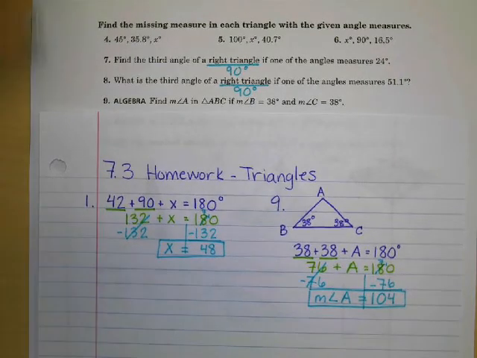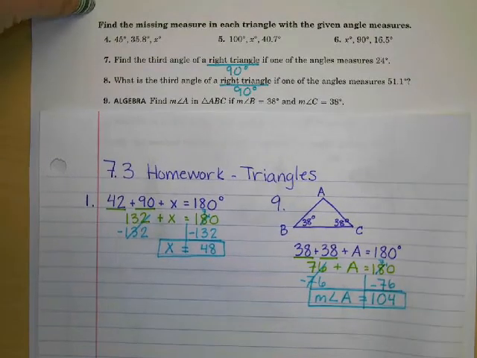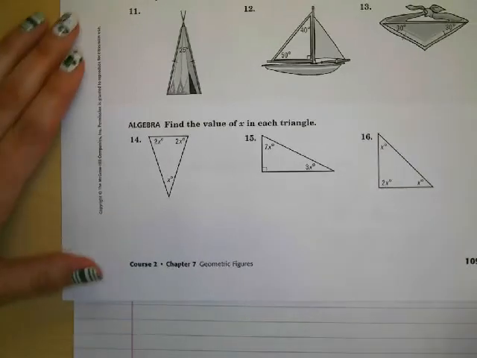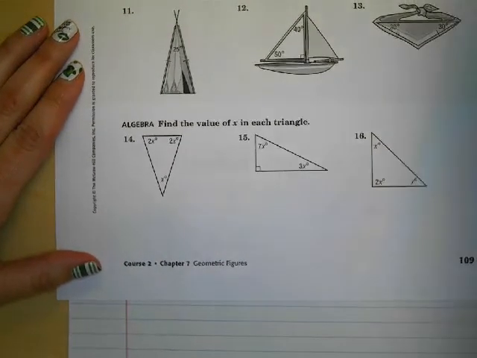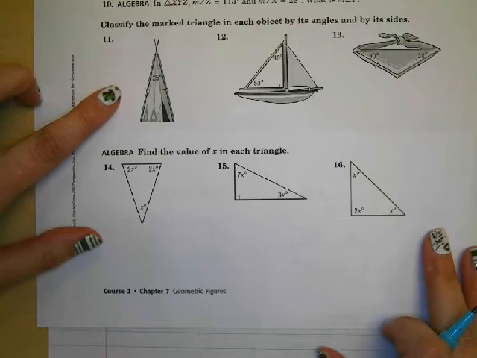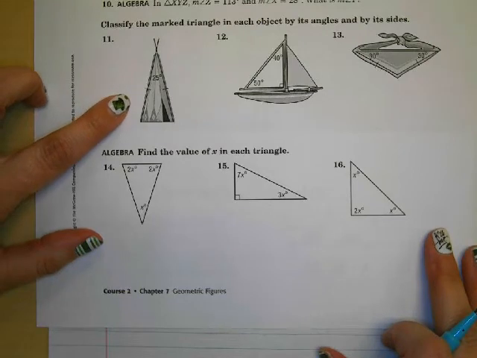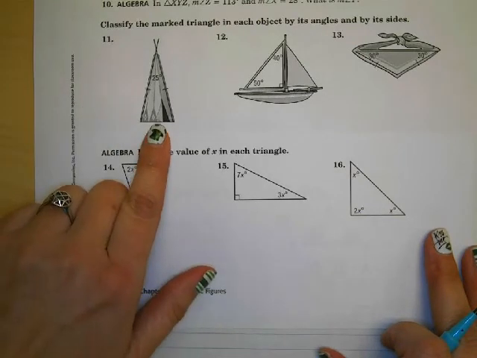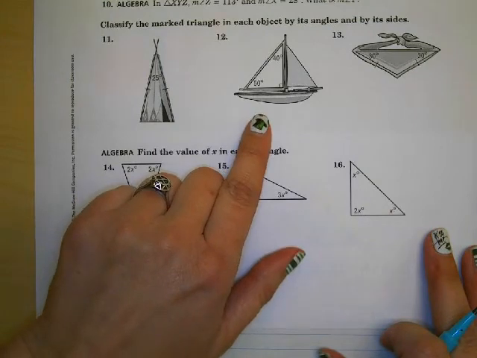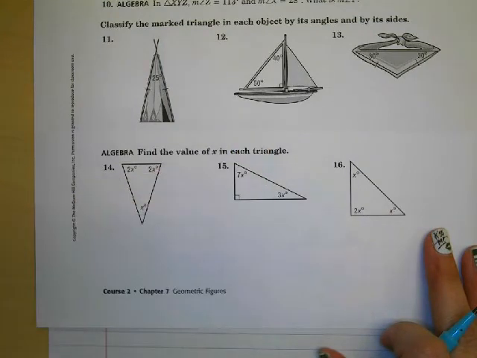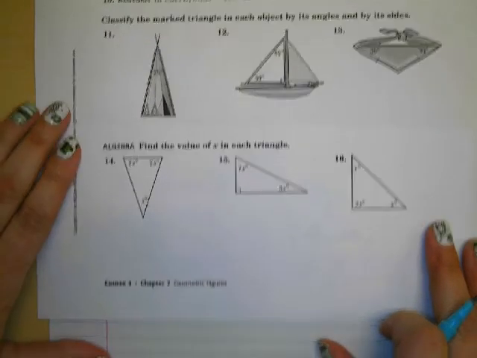Okay. Now I'm going to switch my papers here just a moment, and I want to look at the bottom half of our worksheet. Number 11 says classify the marked triangle in each object by the angles and by its sides. That's just classifying. You can use your notes to find the answers to that. So you're looking to see if it's an acute, an obtuse, or a right triangle. So you have to look at the angles to determine what triangle it is. On number 14 is where I really want to focus.